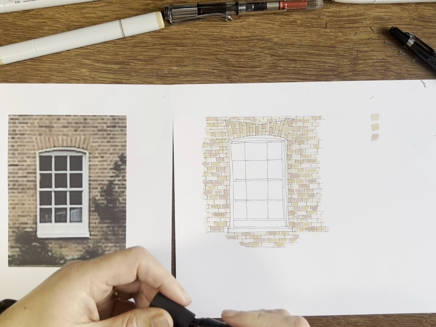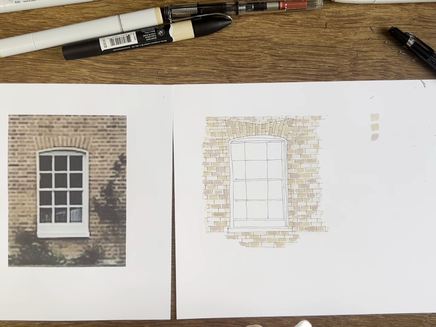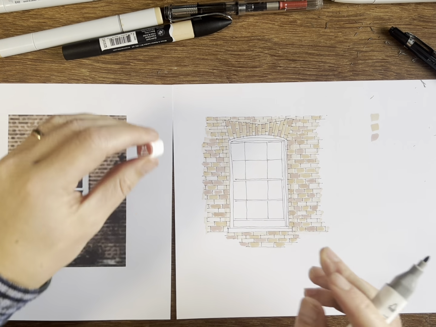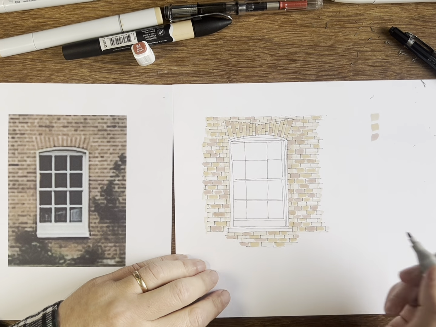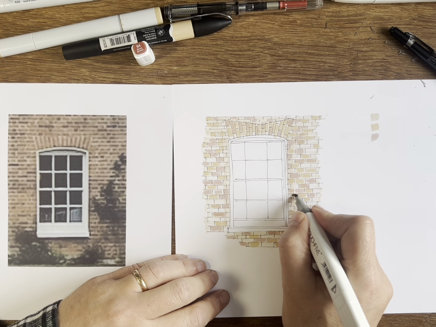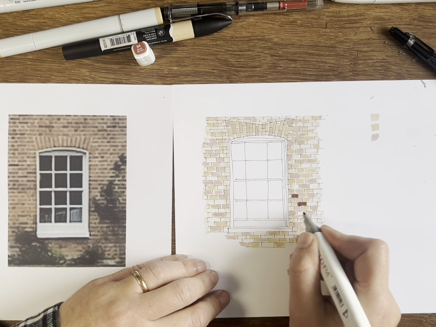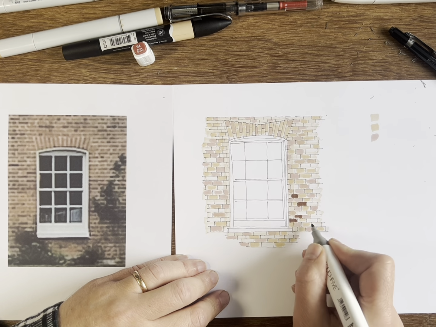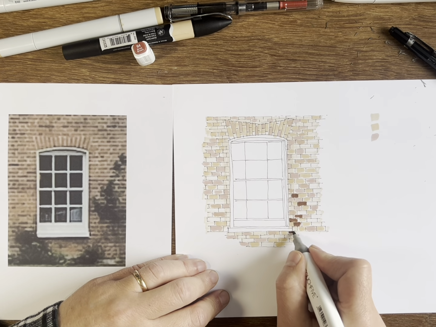Okay, starting to look better. More like bricks. Brick brown. And a touch 5 marker. This is getting to be quite dark now. So you don't have to fill in the whole of the brick.